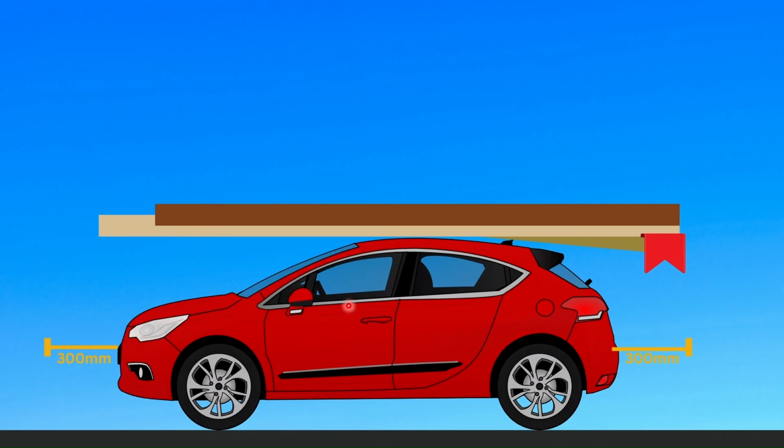So let's look at this diagram. We can see this is the side view of a vehicle, and we can see again there is a load that is carried on this vehicle, and that load is accompanied by a red flag. So let's look at the front of the vehicle. We can see that the maximum distance that a load may project to the front of the vehicle will be 300 millimeters. Obviously in this case it is well below that, but if it does go beyond this, then that will be prohibited.